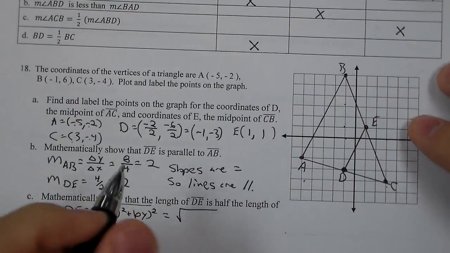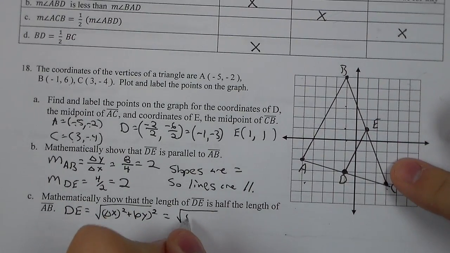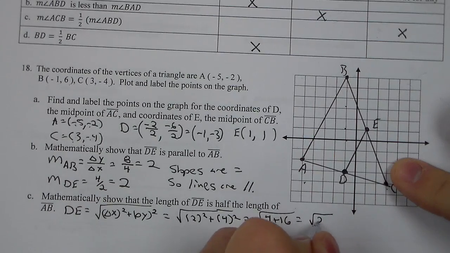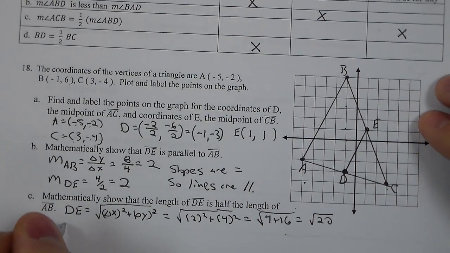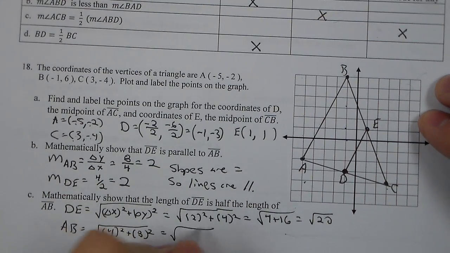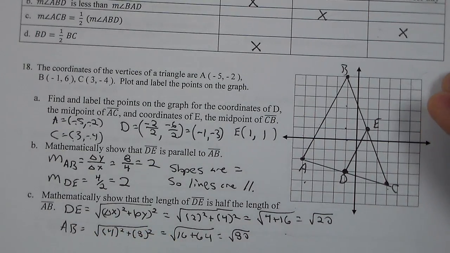So my change in x squared is, it went over 2, so 2 squared. Change in y is, it went up 4. So this is going to be 4 plus 16, or the square root of 20. Now, AB, the change in x was 4. The change in y was 8, and I did these up at the slope. So I got 16 plus 64, and that is the square root of 80.